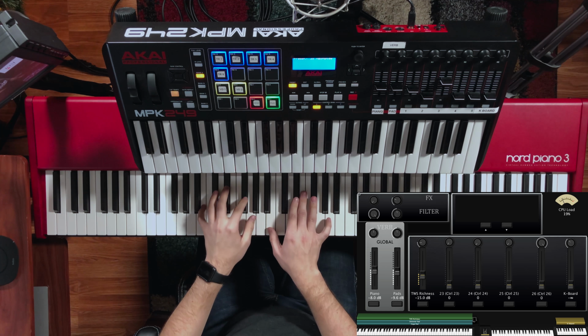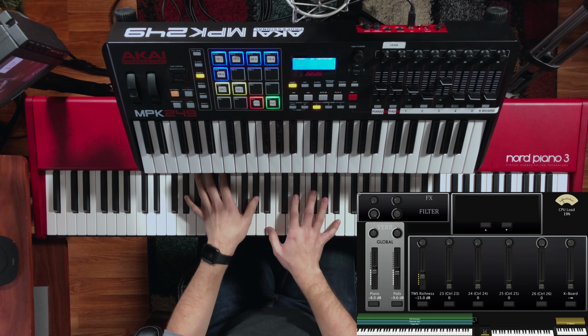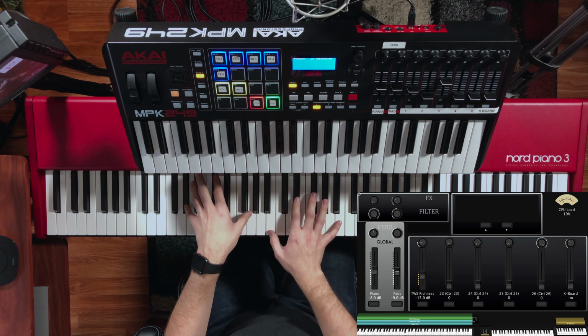So in this case, I'll start weaving in a little bit of something here.